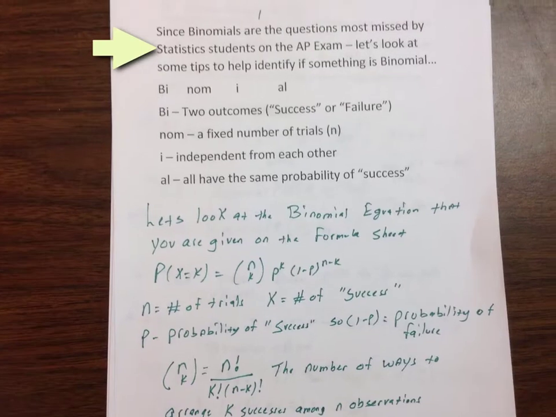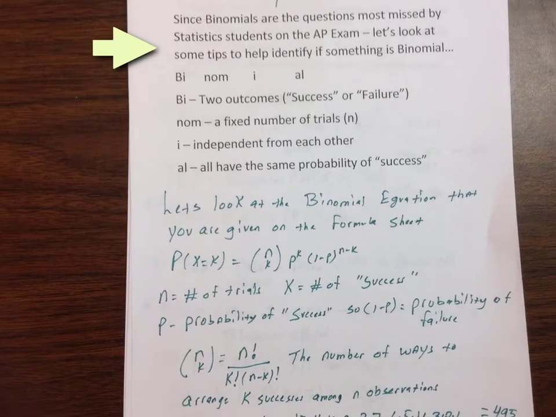Since binomials are the questions most missed by statistics students on the AP exam, let's look at some tips to help us identify if something is binomial. I got this from Penny Smeltzer, an awesome statistics teacher in Austin.